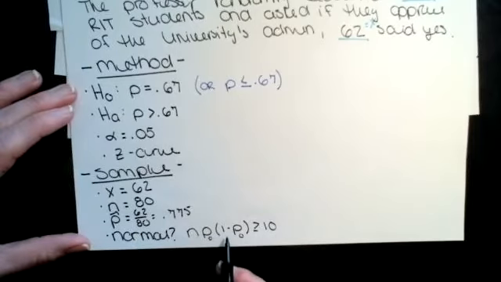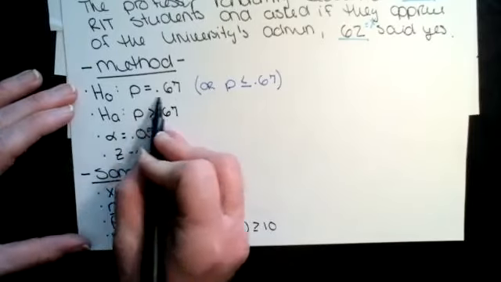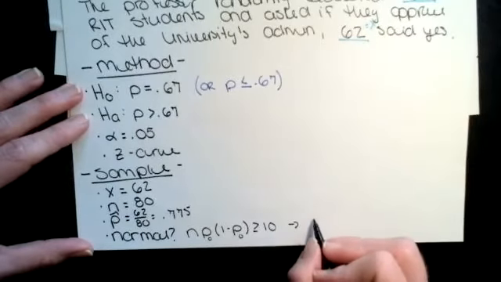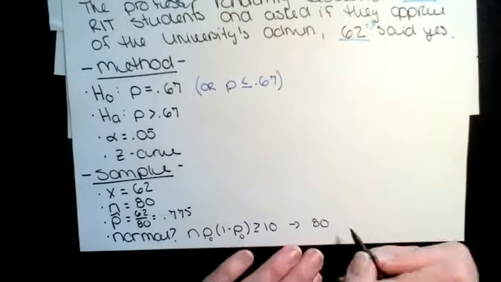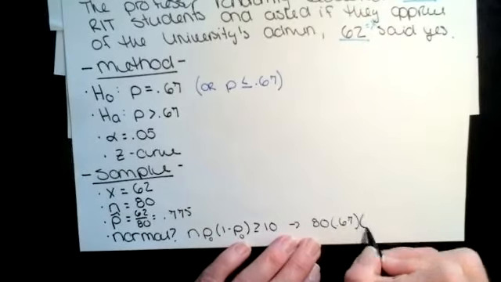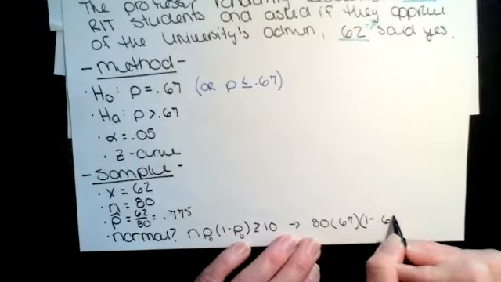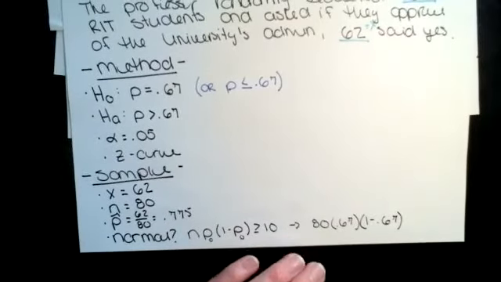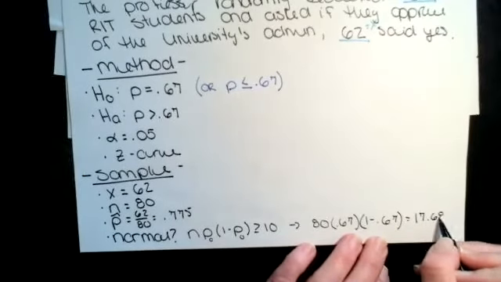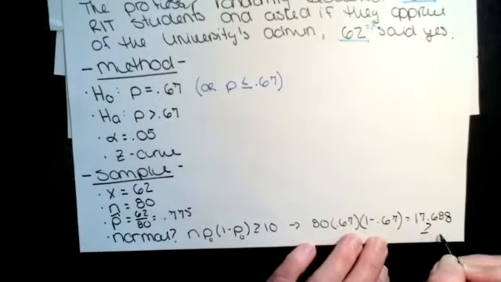Remember, the center is my null, so 0.67. So here I have N, which is 80, times P naught, 0.67, times 1 minus 0.67. And I want to know if this is greater than or equal to 10, and it is, because it's like 17 something. So greater than or equal to 10, yes.